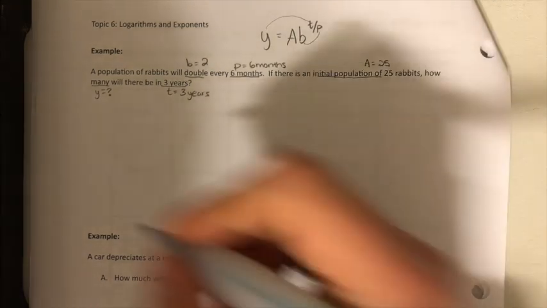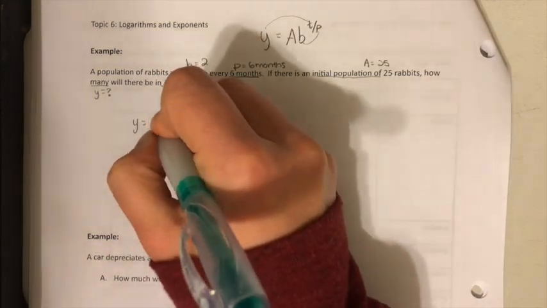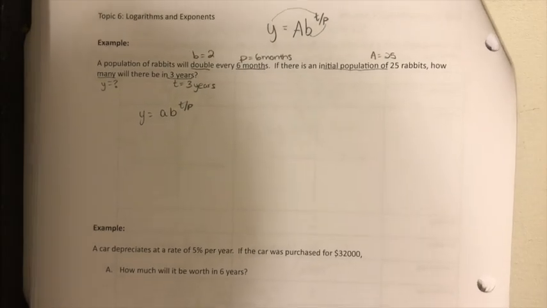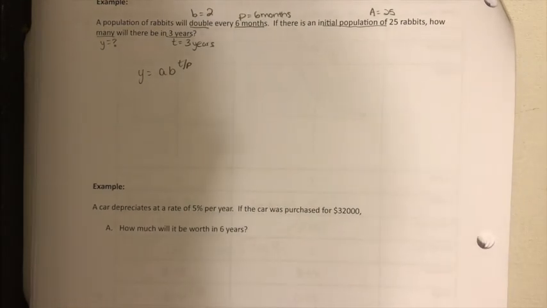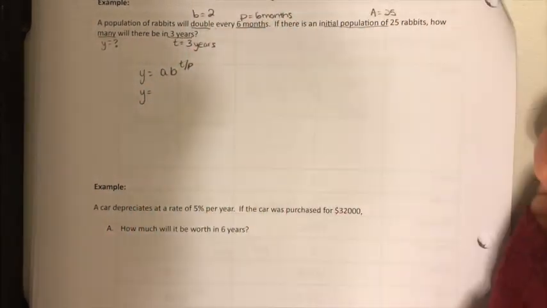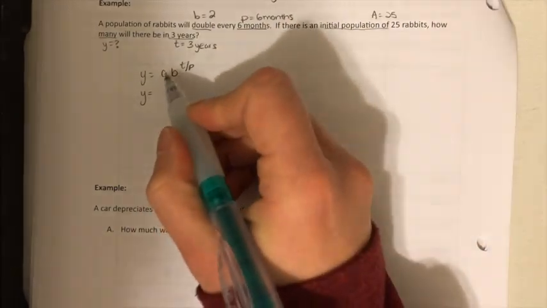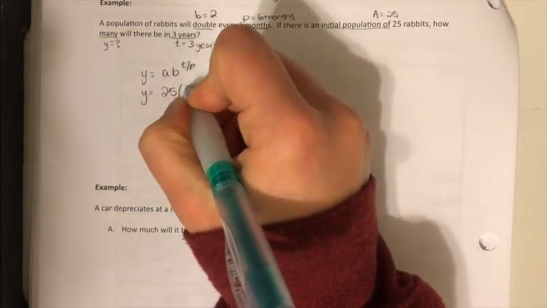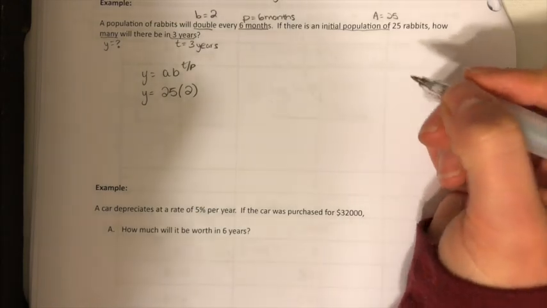Okay, so what I'm going to do is write my equation, y = a b^(t/p). If you use a capital A or lowercase a, I don't really care. And we're going to plug in what we know. So y is my unknown, I'm going to leave that as a variable. a is my starting point, so 25. b is my base, or my multiplier, so 2. t is 3.